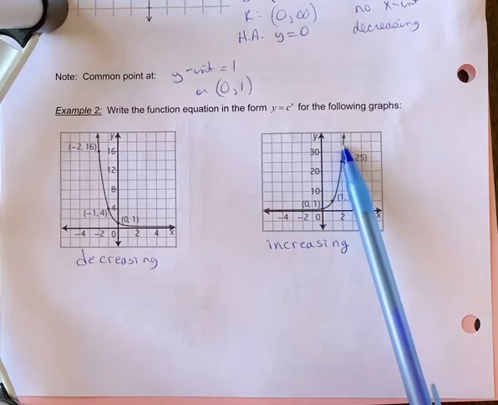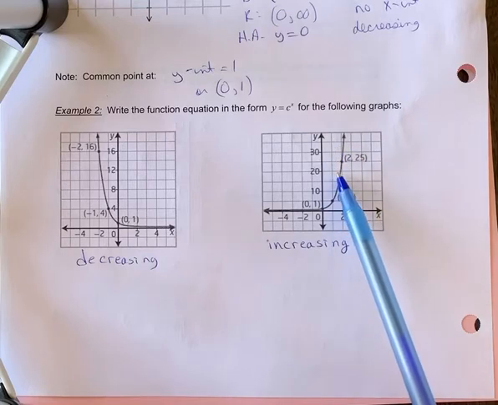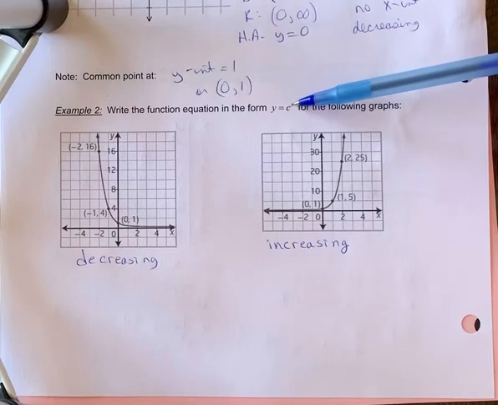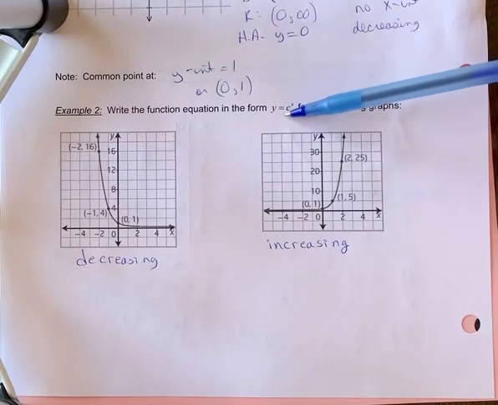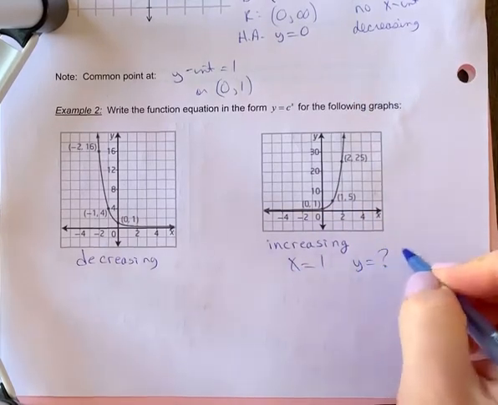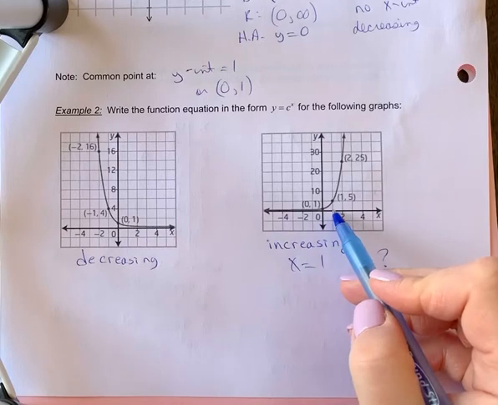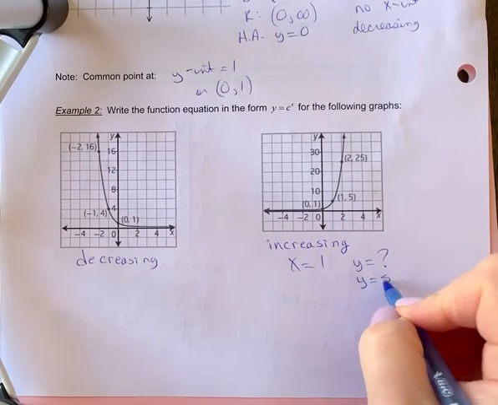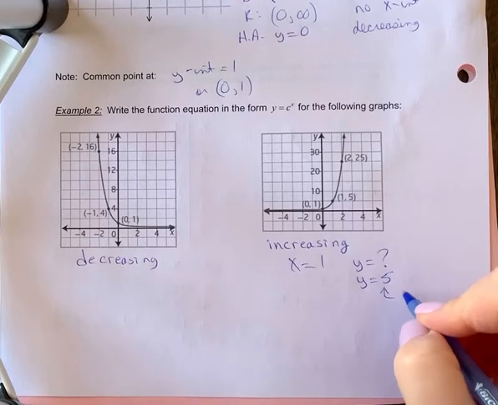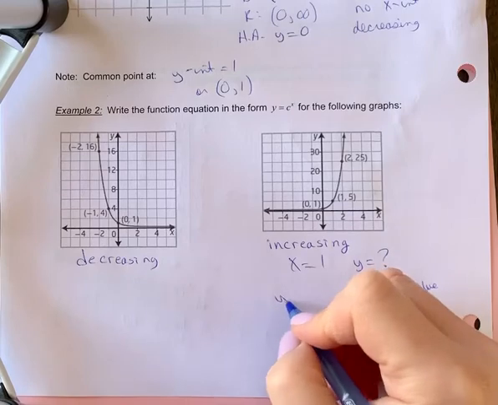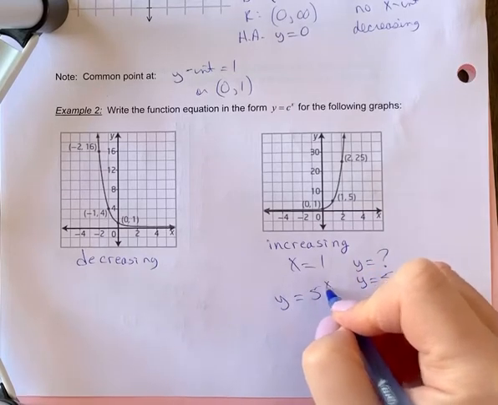What you're going to want to do is, if we consider some other graphs that we've drawn, whenever we're looking at the exponent x, anything to the exponent 1 is itself, the base number. So if we're trying to find the base number, it's a good idea to look at where x equals 1. So where x equals 1, what is the y value? When I look at this graph where x equals 1, the y value is 5. That's going to be my c value, or base number. So my equation is y equals 5 to the x.